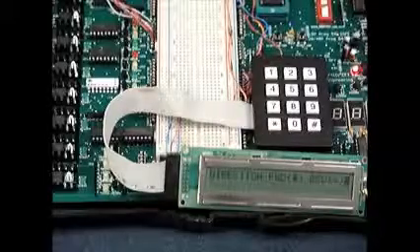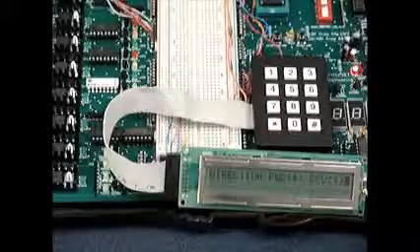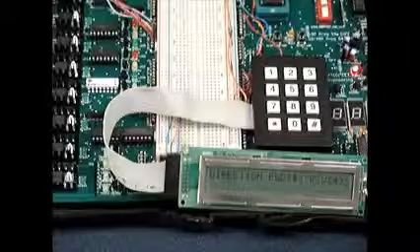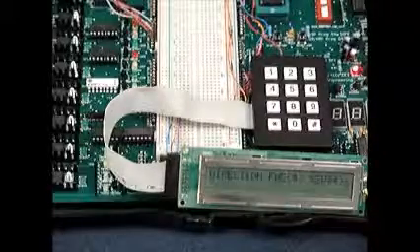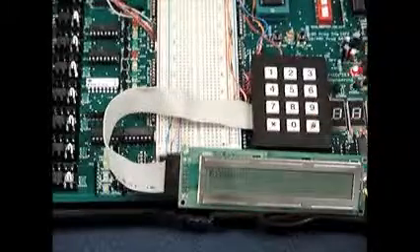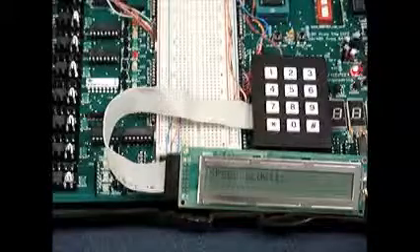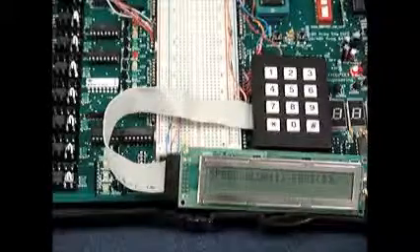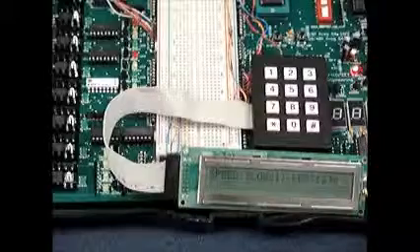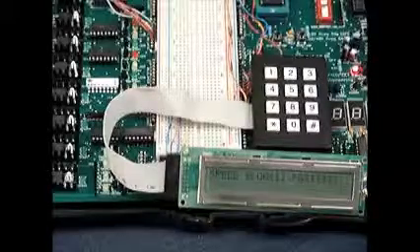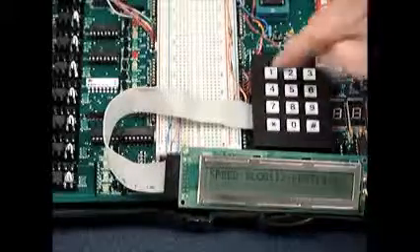The first display asks the user to input direction, either forward or reverse. In this case, we're going to select forward. As you can see, forward selected is fed back to the operator. The next selection is speed, slow or fast. We're going to select slow.